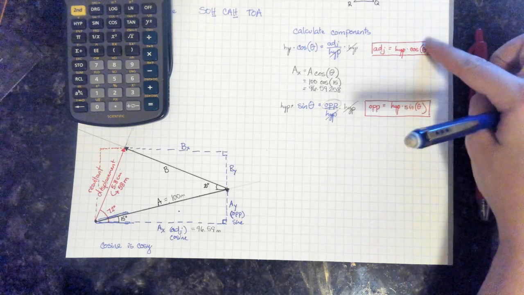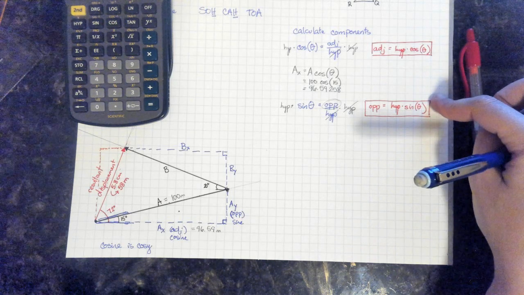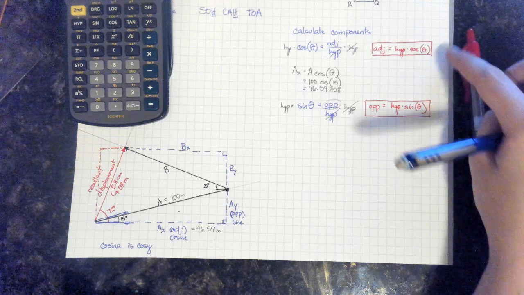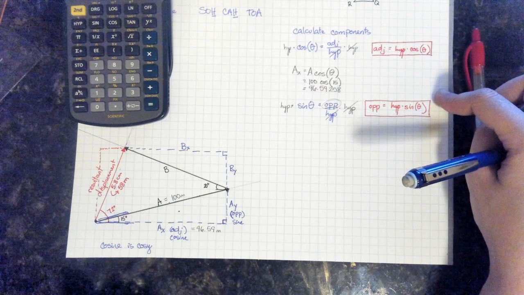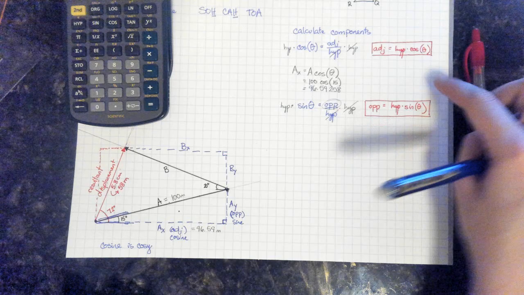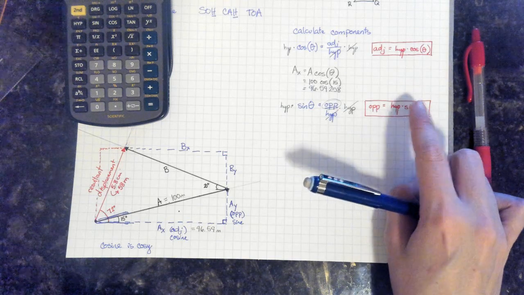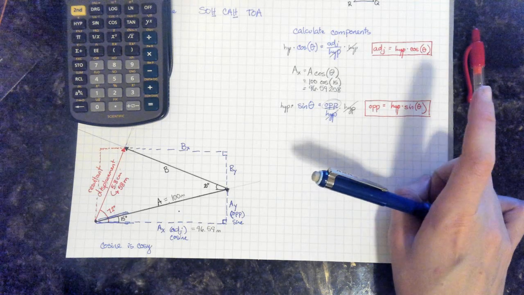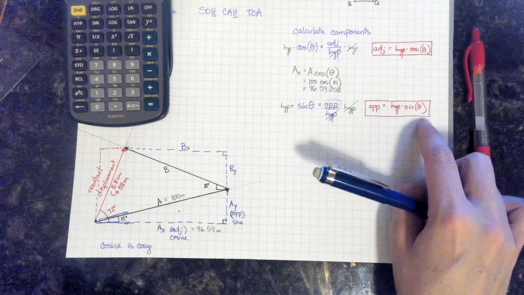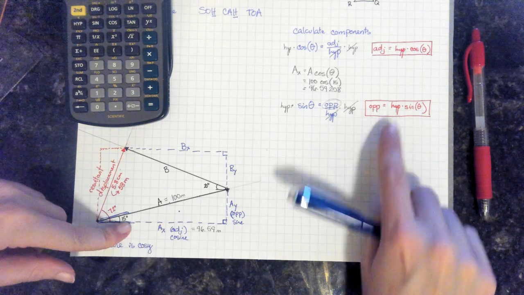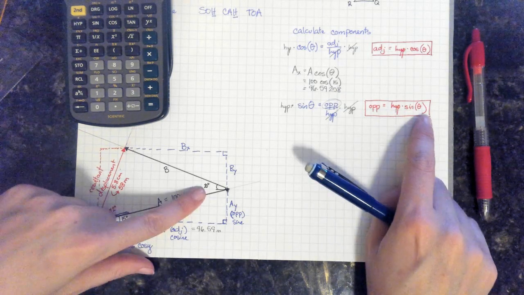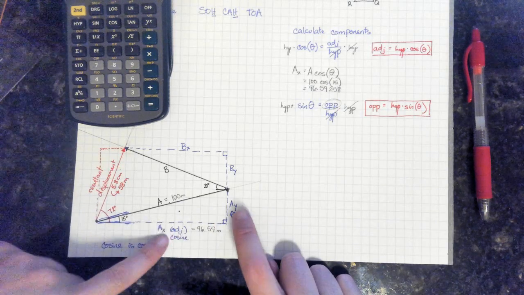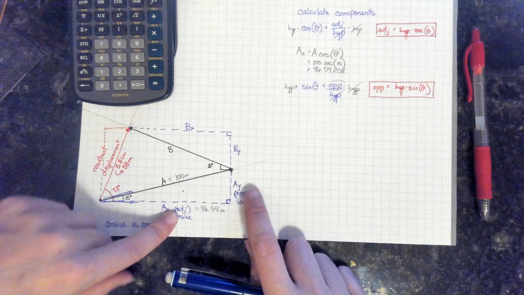Another thing to do, so notice how close in appearance these two equations are. They're not very different from each other. We have the hypotenuse times a trig function of an angle. And for this, we will have the same hypotenuse and the same angle when solving for these two sides.